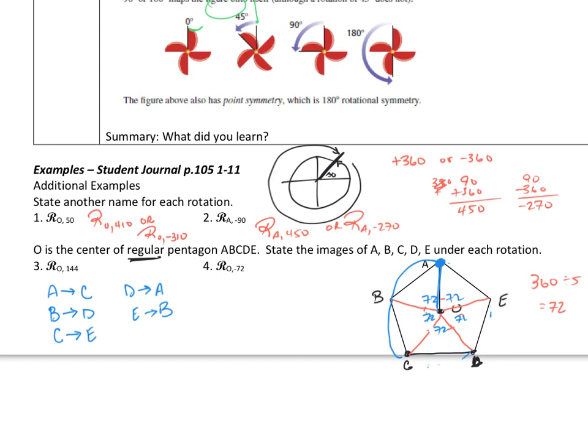So over here, we're going to say negative 72, so I'm going to go the other direction. So A would map to, that's negative 72, E. Okay, B, we're going backwards 72, that would be A. C, we're going backwards 72, that would be B. D, again, we're going backwards 72, that would map to C. And E right here, going backwards, would map to D. So that's what they're asking us to do in this problem.